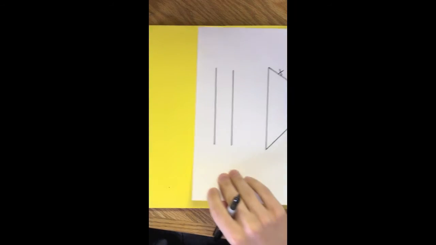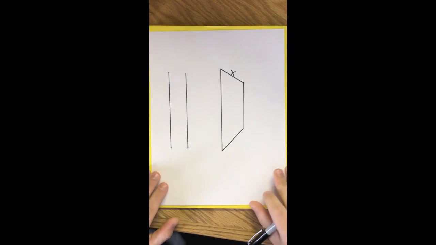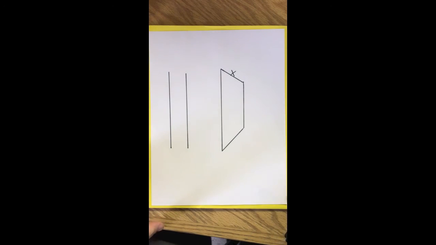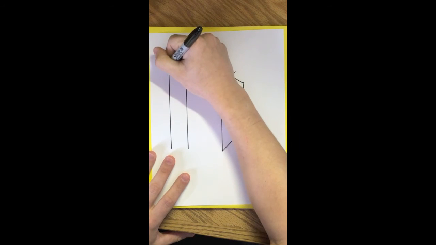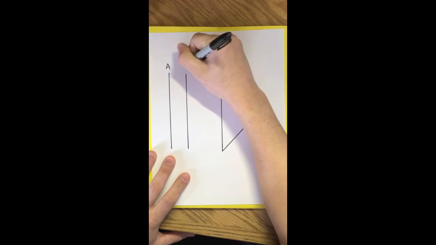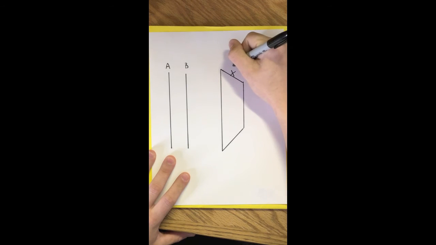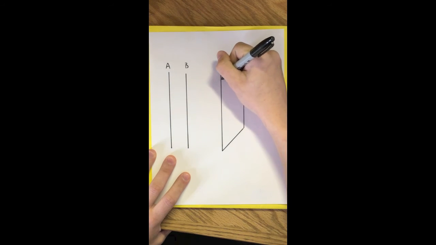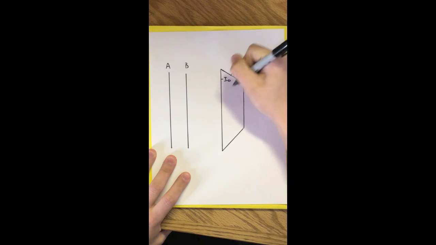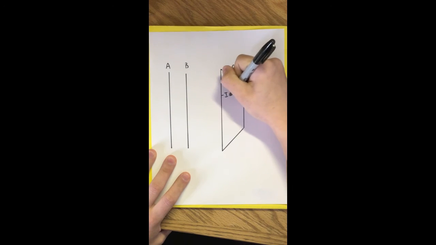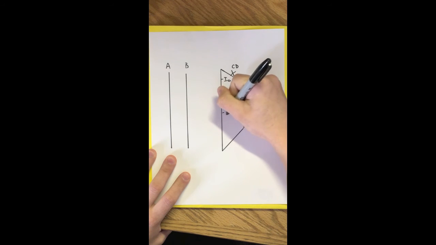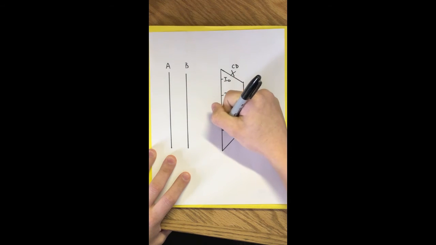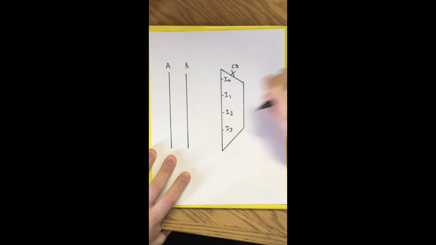I'll now draw this. I've set up the skeleton again for the sake of time here. This will represent our A wire, this will represent our B wire, and this will represent our switch. This I0, I1, I2, and I3.